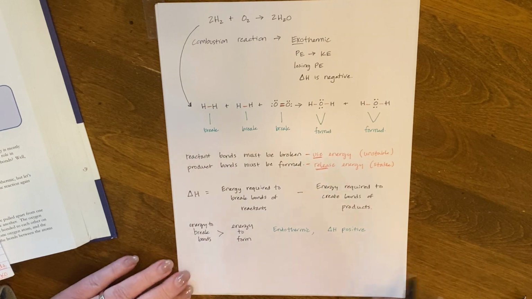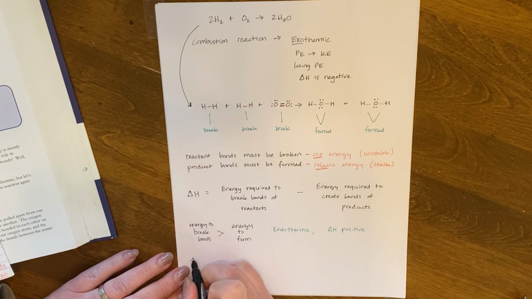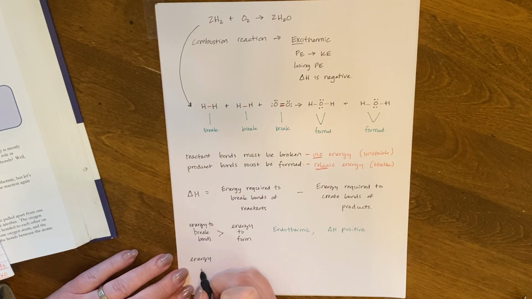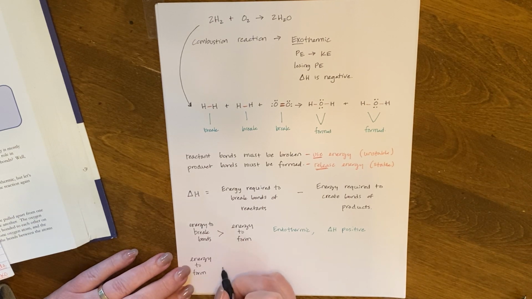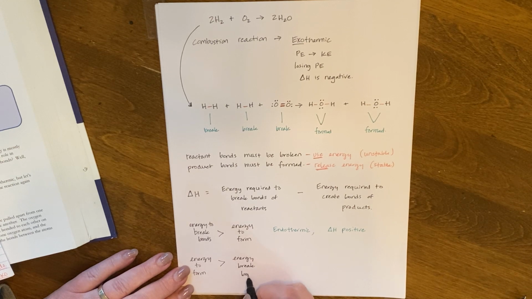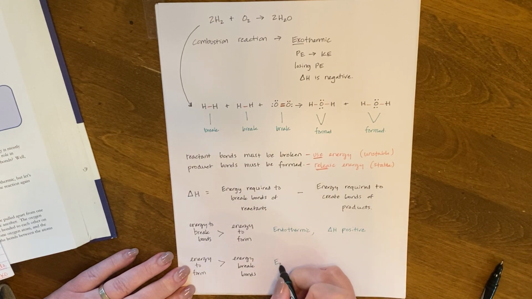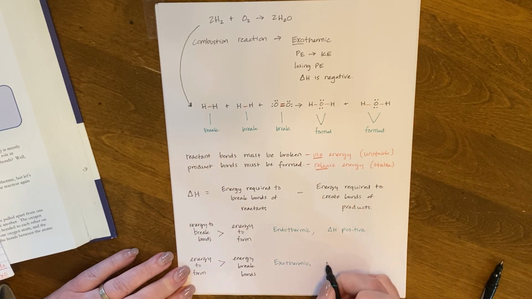And then likewise, if the energy to form the bonds is greater than the energy to break the bonds, we will have an exothermic reaction, and delta H will be negative.